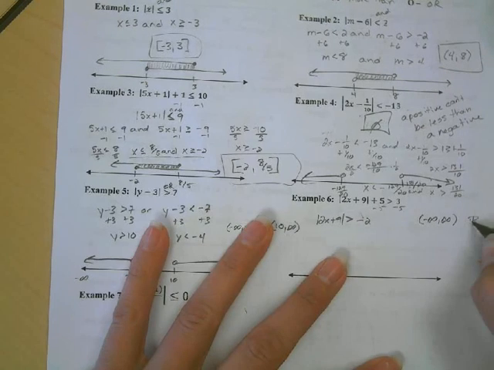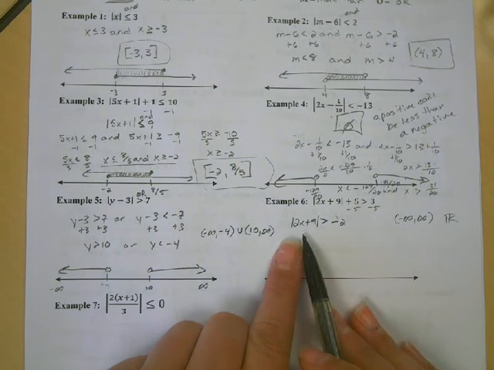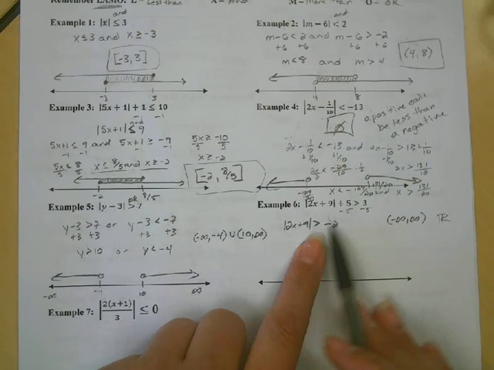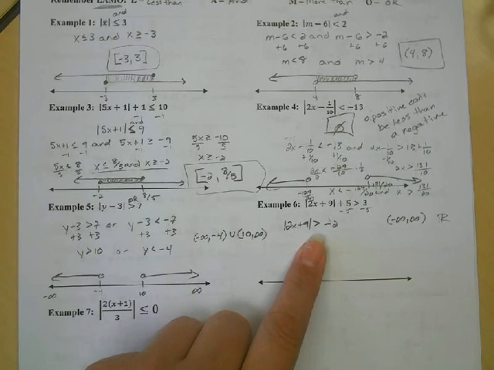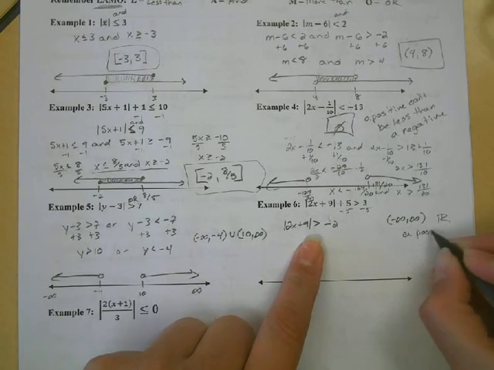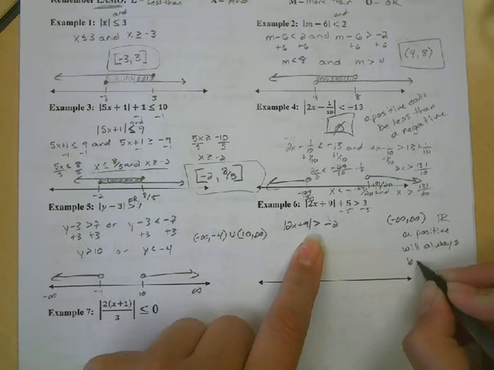If it doesn't ask for interval notation, all real numbers would work, because anything that I plug in here, once I take the absolute value, it becomes positive and will always be bigger than a negative. And you can write that down: a positive will always be bigger than a negative.